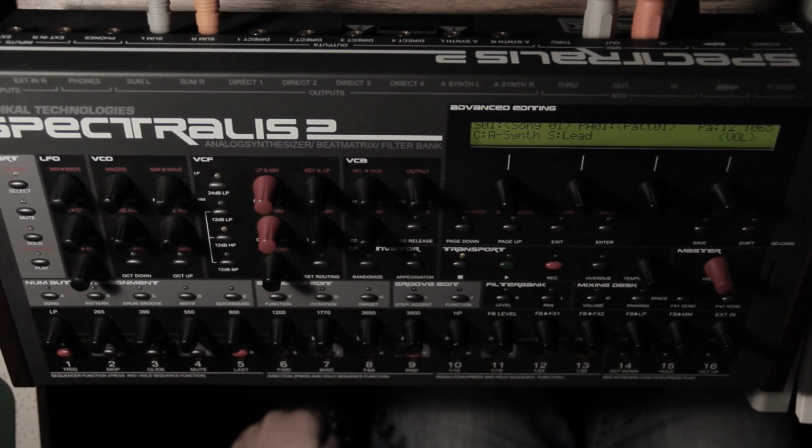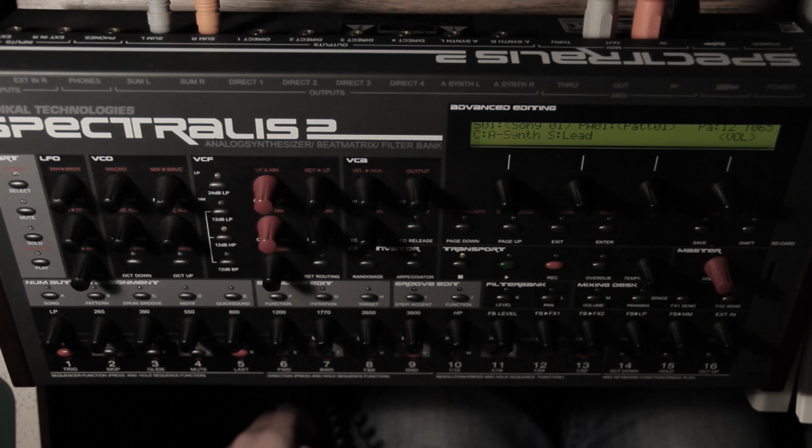Hey everyone. Today I'm going to go through a tip for the Spectralis 2 in case you have one or are interested in this. What I'm going to go over is how to get six polyphonic parts when you're sequencing external gear with the Spectralis.